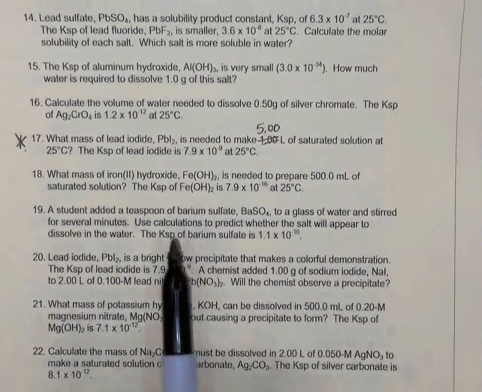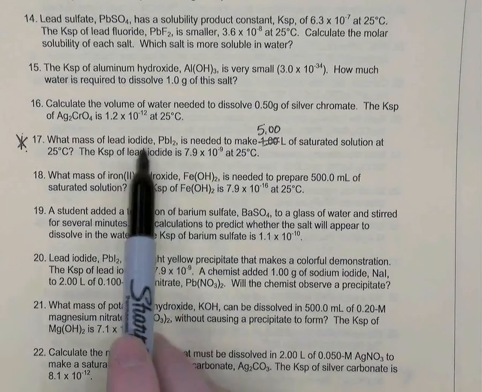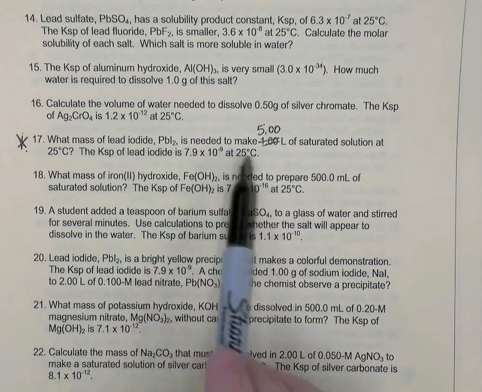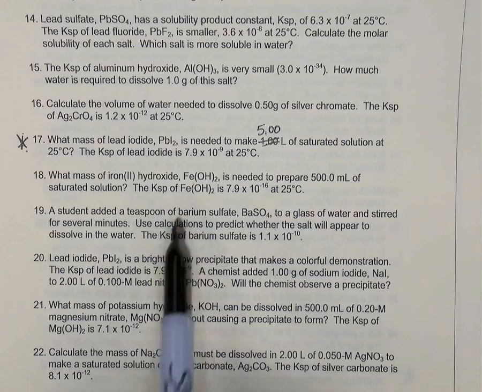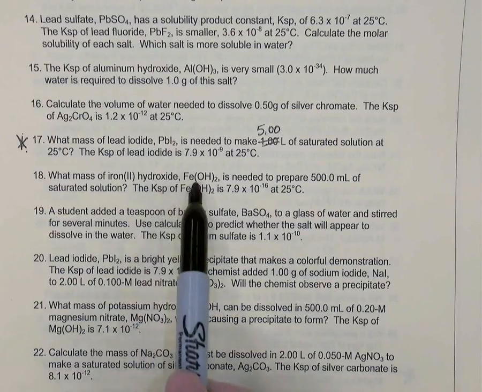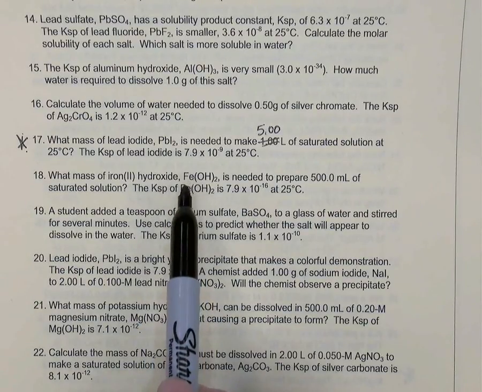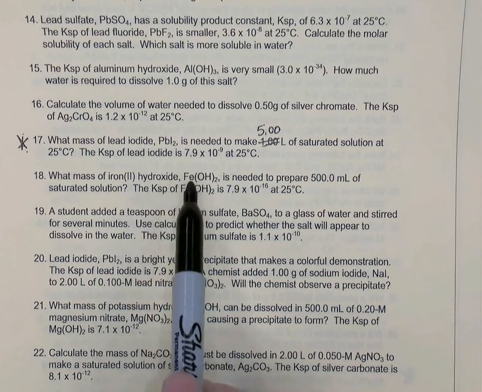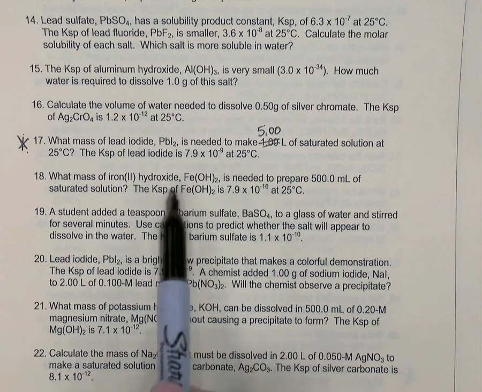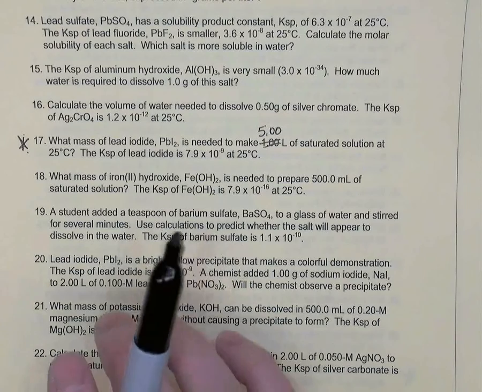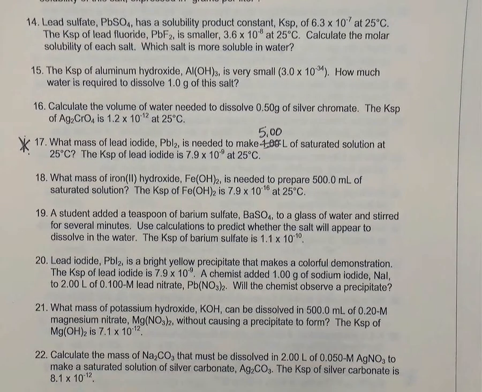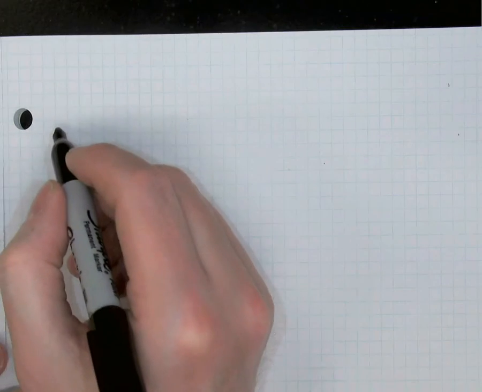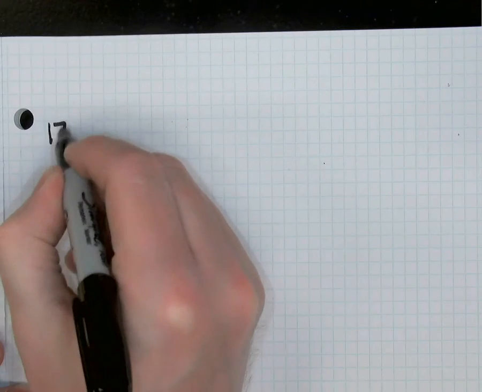For me, the plan that I'm foreseeing to find the mass of solid needed to make the saturated solution, I'm going to first find the molar solubility of lead iodide. Once I know its solubility, then I'll use some unit multipliers with the volume and molar mass to find the answer to the question, how many grams do I need to make this saturated solution? So first of all, let's jump in and find the molar solubility.